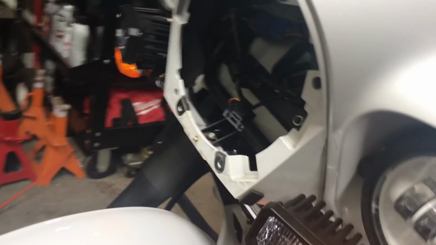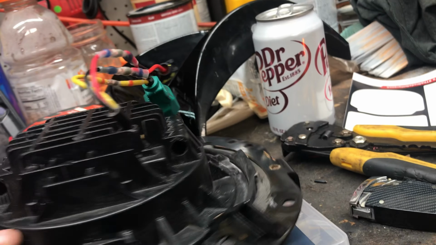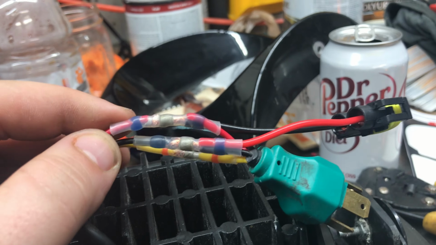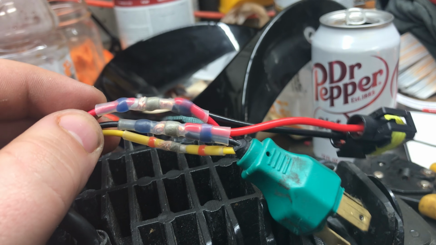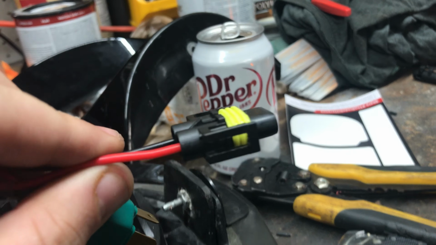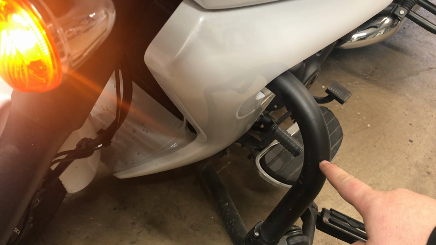In order to do that, I removed the front aftermarket LED headlight Daymaker, and I've added a splice on the high beam circuit to add one of these connectors. From that connector, I'm going to add a T, and one's going to go down to that crash bar, and one's going to go down to that crash bar.